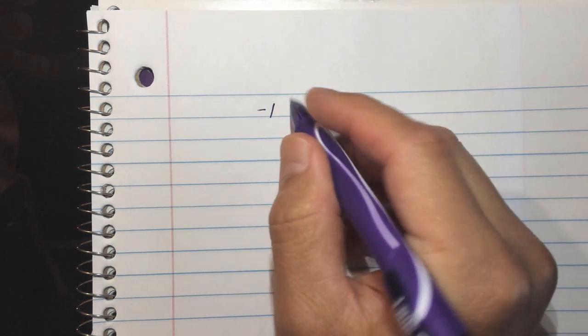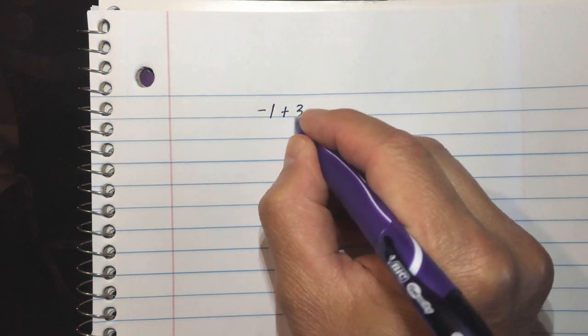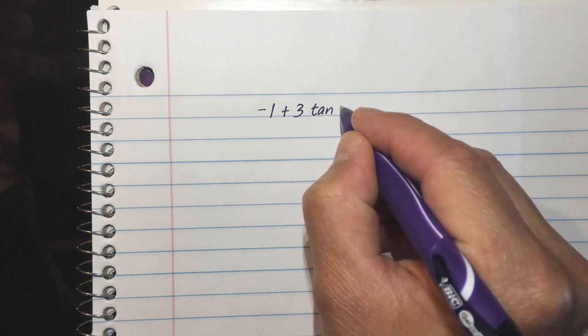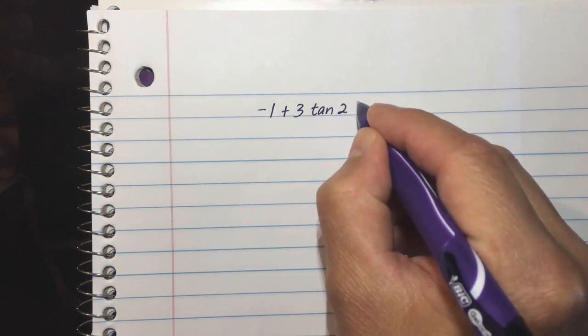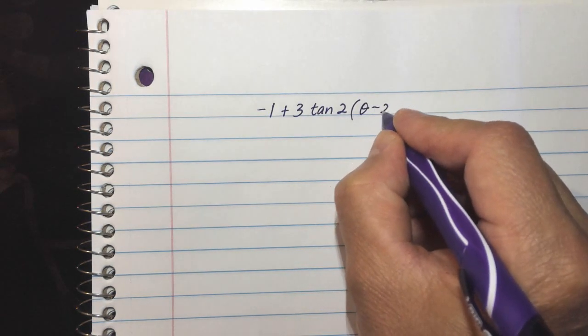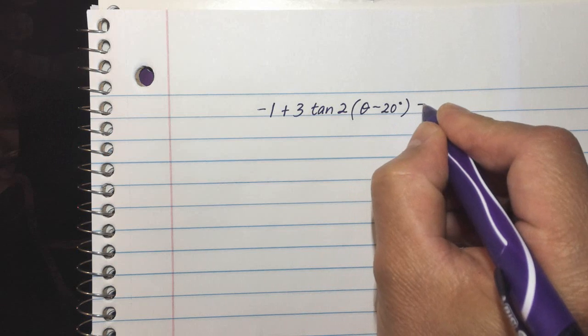-1 plus 3 times the tangent of 2 times theta minus 20 degrees equals 3. Yeah? So, just like solving equations in first year algebra, you're just working backwards, right?